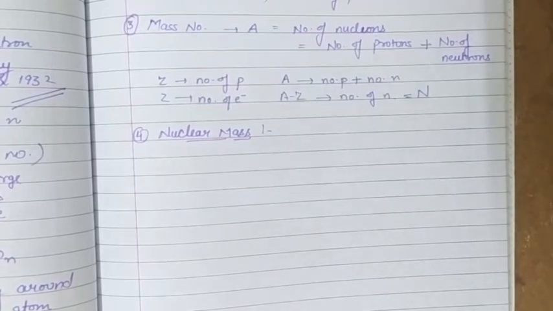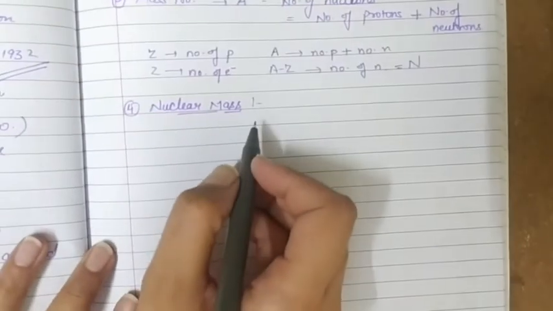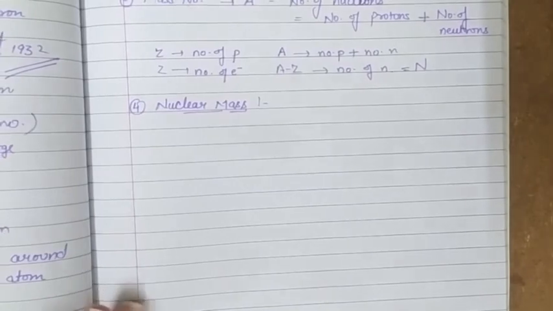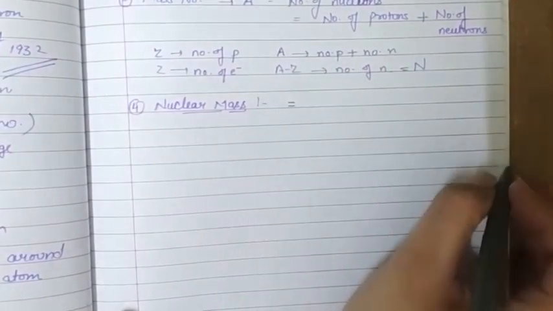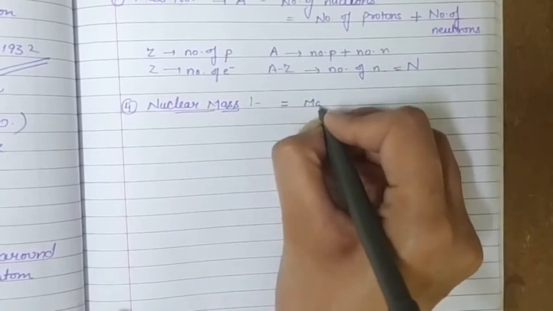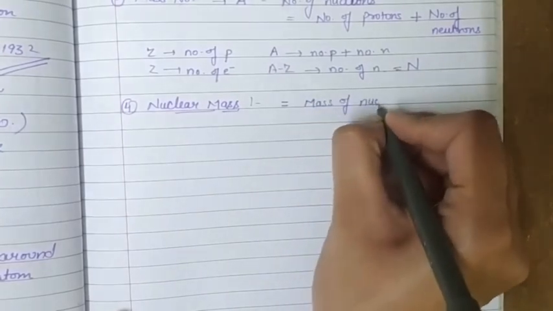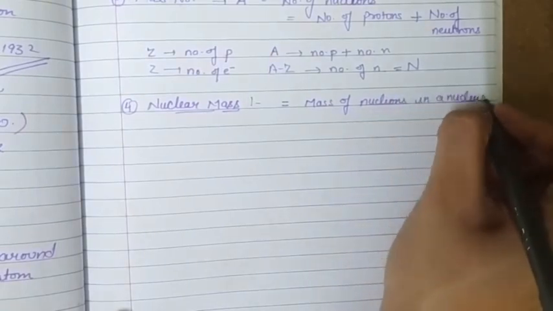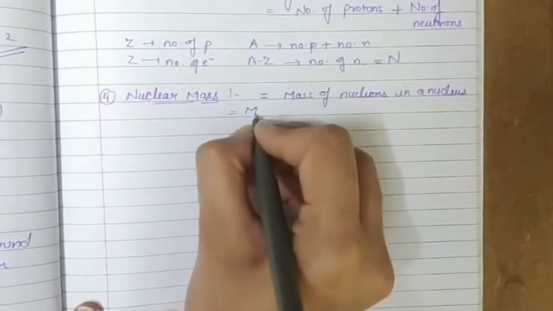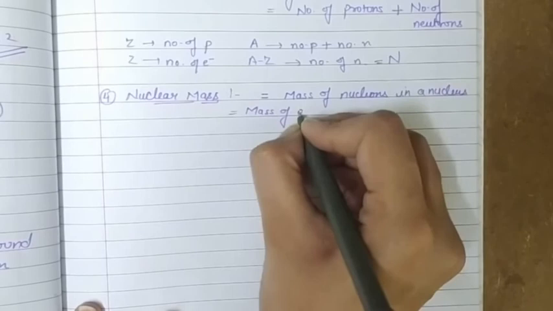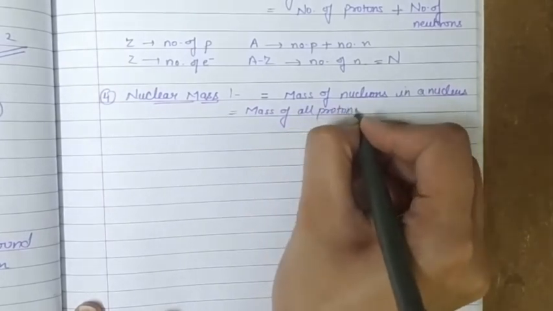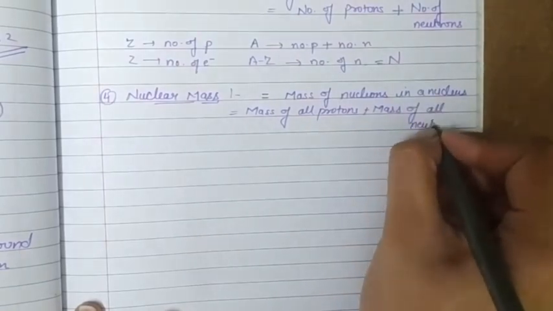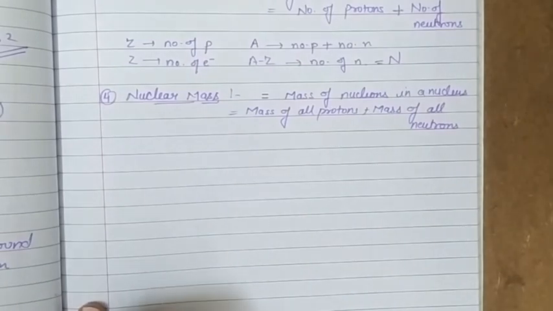But nuclear mass is the total mass of protons and neutrons present in a nucleus. So nuclear mass is equal to the total mass of nucleons in a nucleus, or we can write it as the mass of all protons plus the mass of all neutrons. This is equal to the nuclear mass of that nucleus.